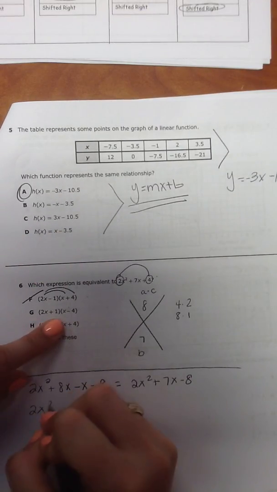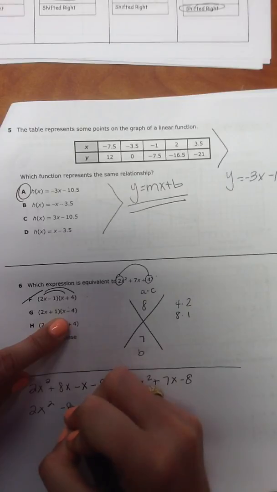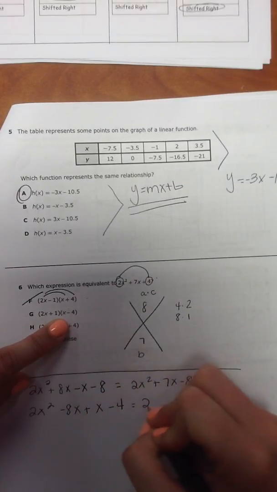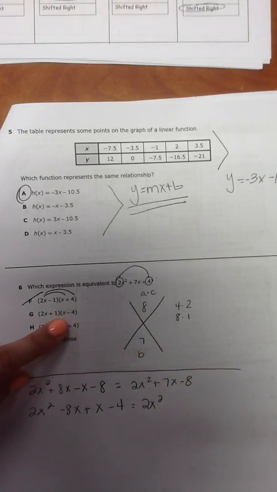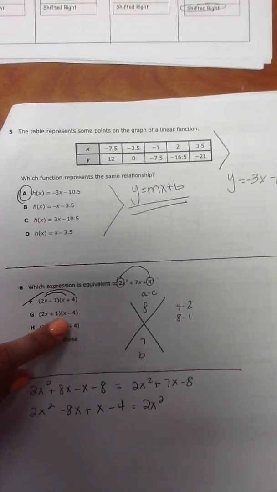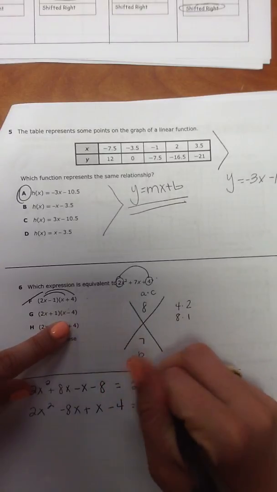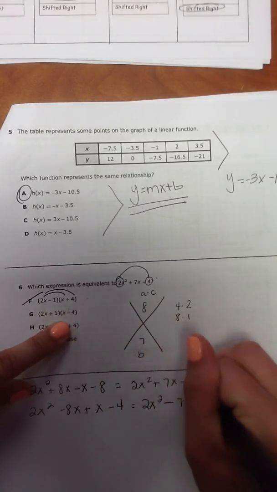I'm going to do my next one, 2x squared minus 8x plus x minus 4, which is going to equal 2x squared minus 7x minus 4.